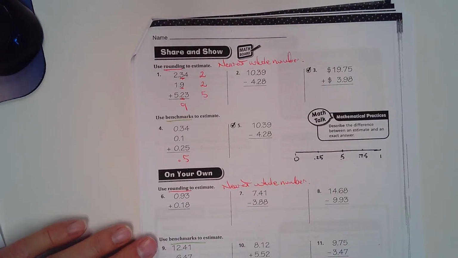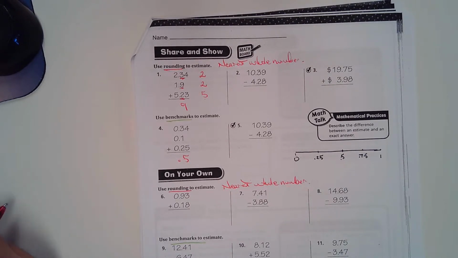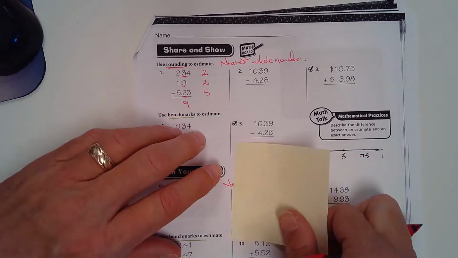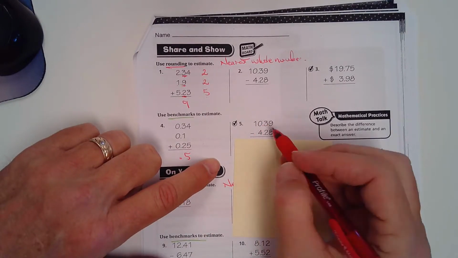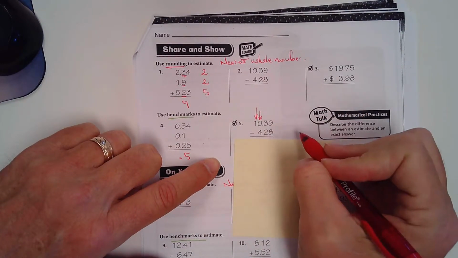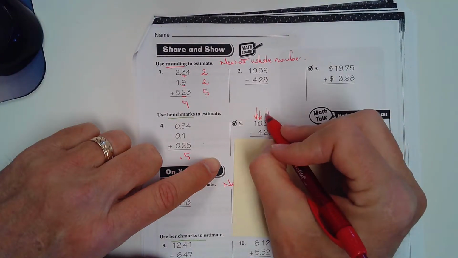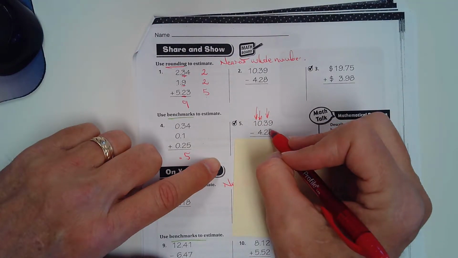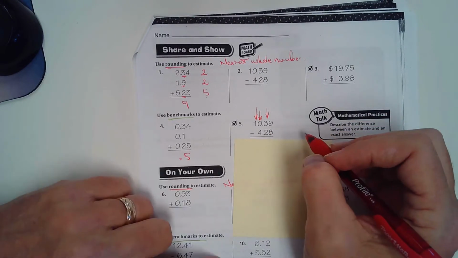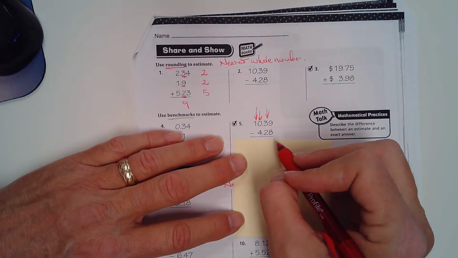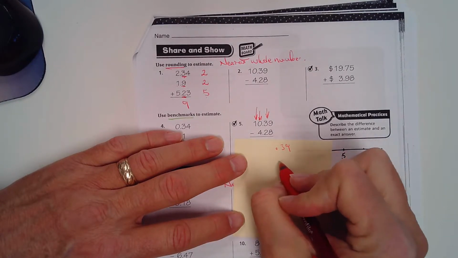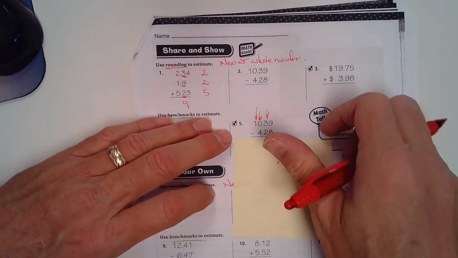Number 5 here. Let's look at that one. Use benchmarks to estimate. They don't tell us what place to estimate to, like the ones place or the tens place. I would go to the tenths here, I think. Yeah, gosh. Who makes these up? I don't know. Anyways, let's do 0.39 and 0.28. Let's just deal with those two.